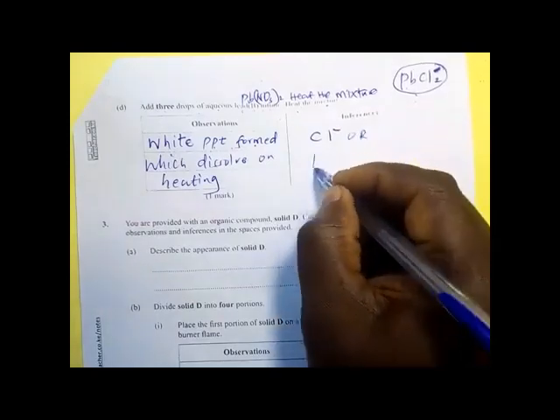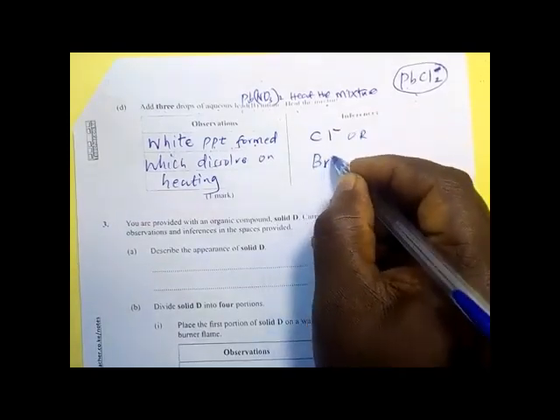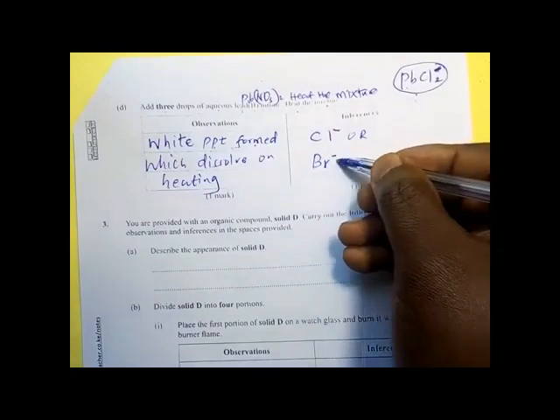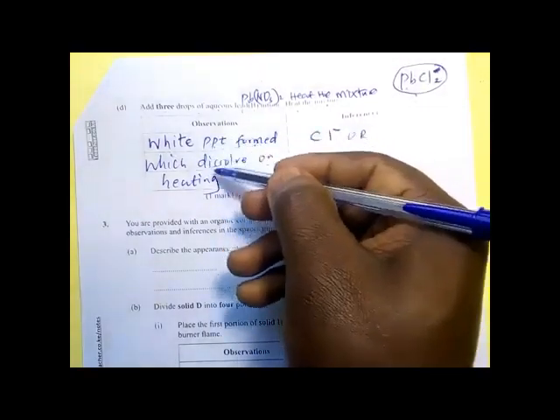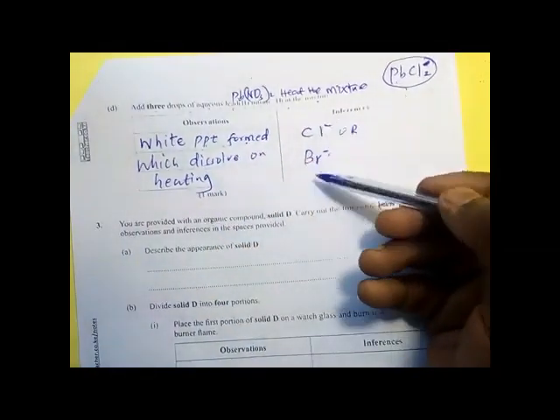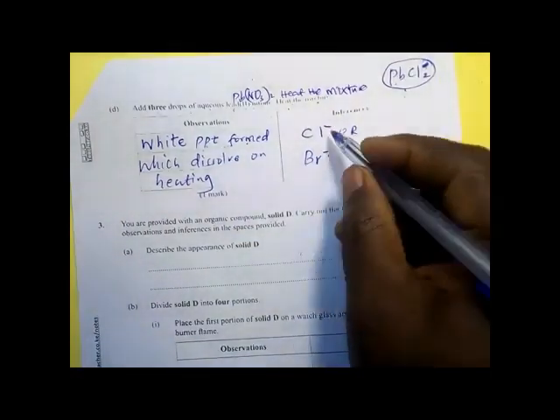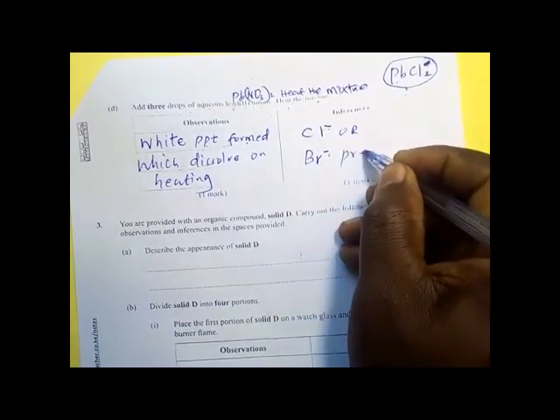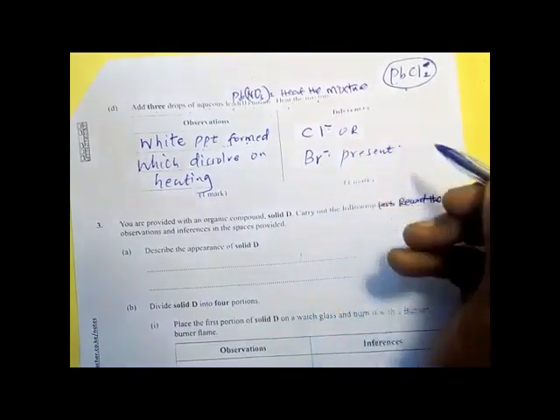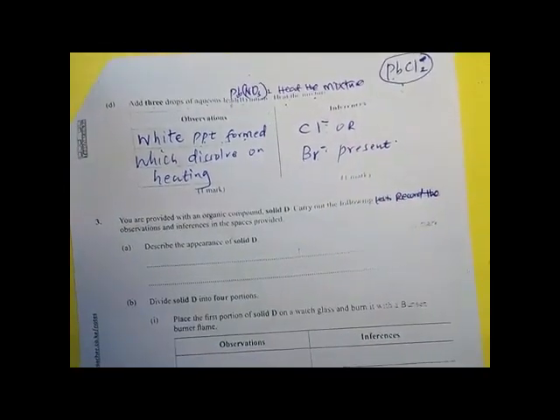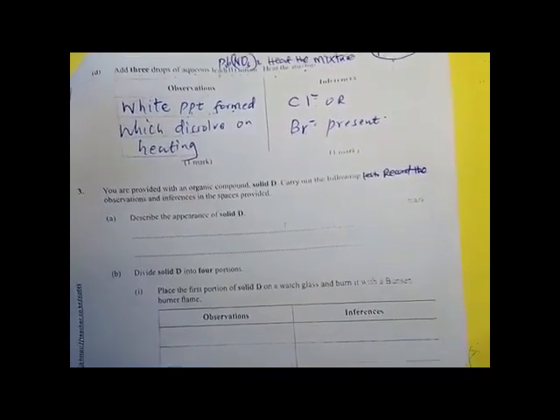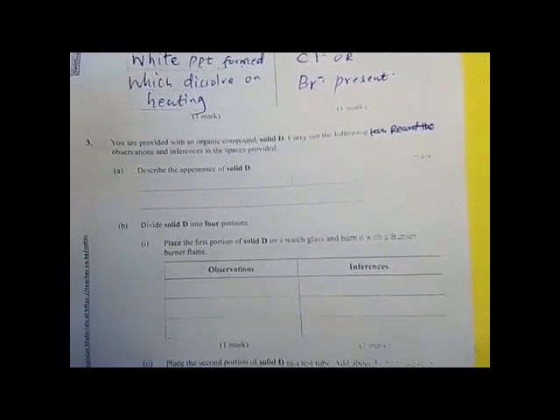You can also use bromide ions. So bromide ions and the chloride ions will behave in a similar way, because actually they are halogens, you can see. So these two will behave like that. So you say this or this is present, and you get your marks, all of them like that. Let us go to the last bit of it.